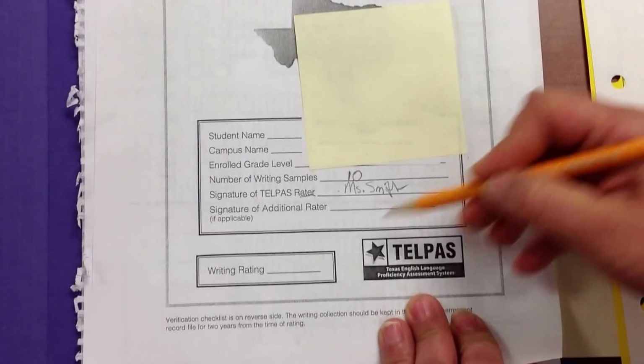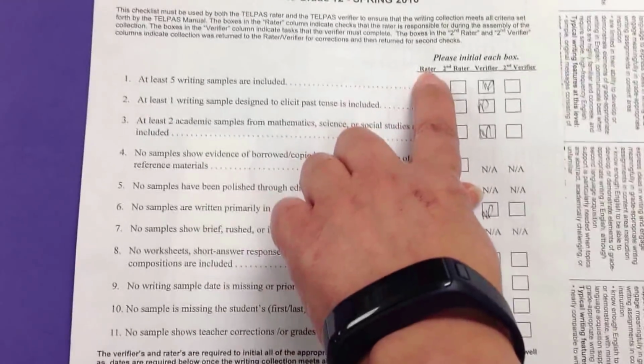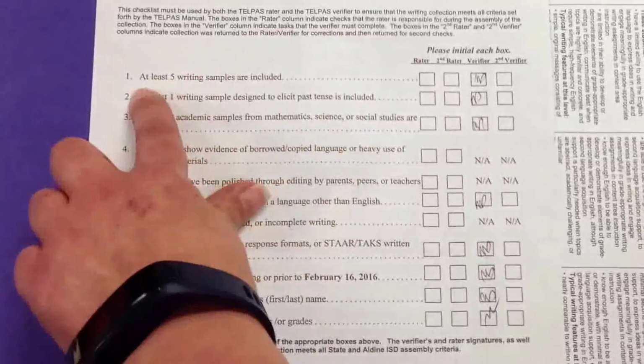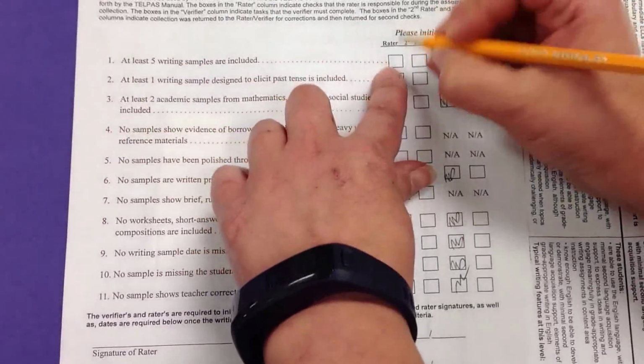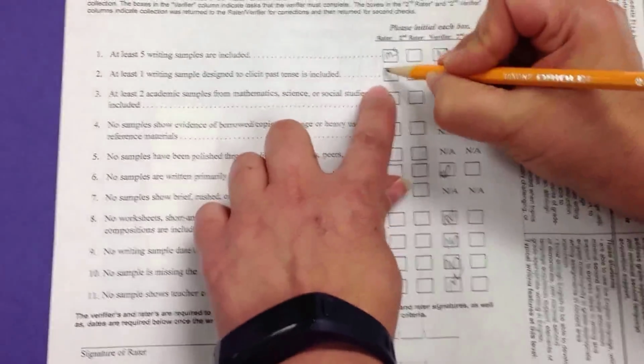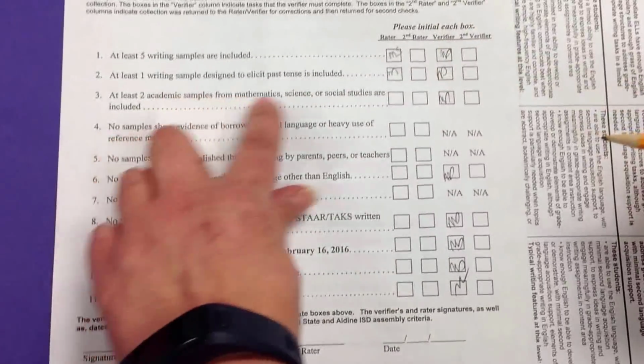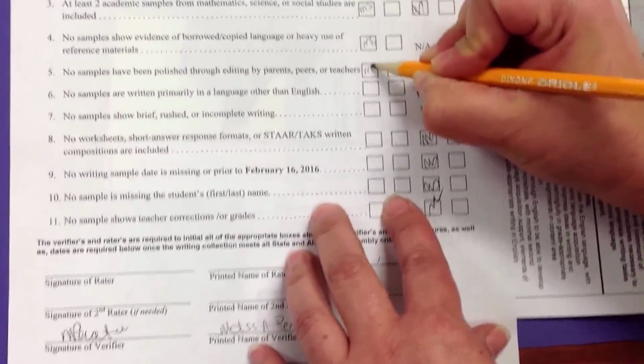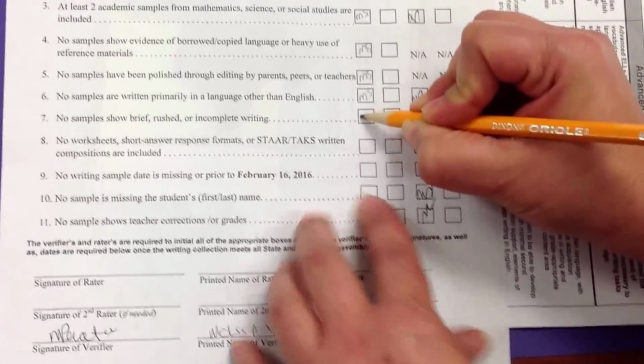Alright. And we're going to go to the back page. And now we're going to sign the rater portion. At least 5 writing samples. I fill in each blank. Every criteria that is met, I'm going to initial, and so on and so forth. We're not going to read each example. And then at the bottom, we're now going to sign the signature of the rater once we've filled in every box and every criteria has been met.